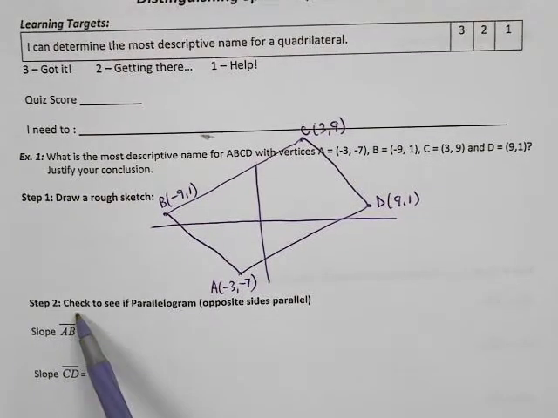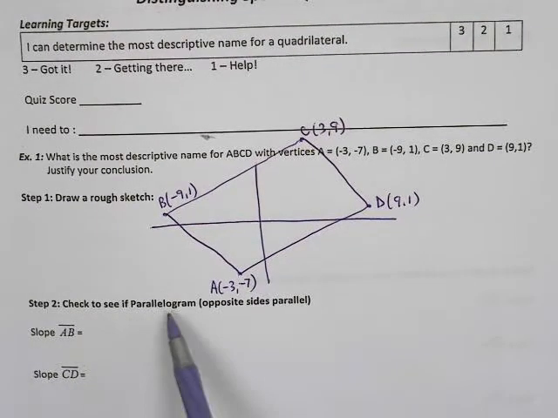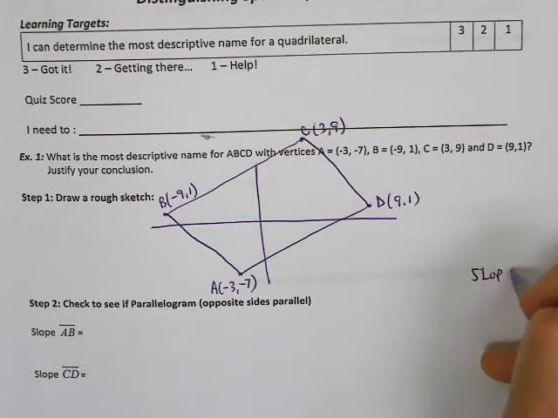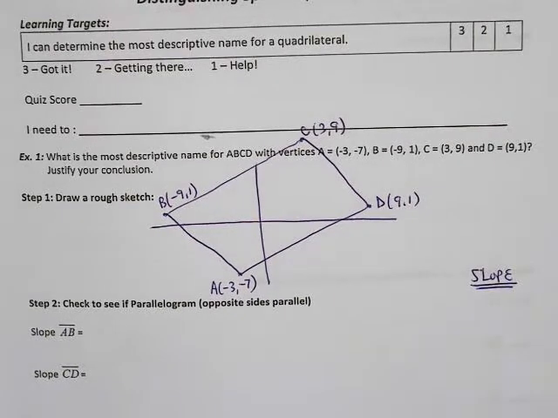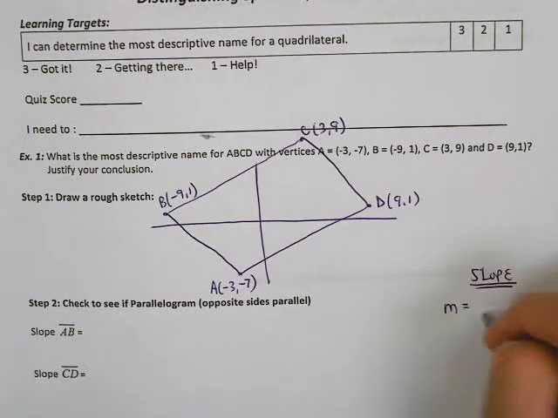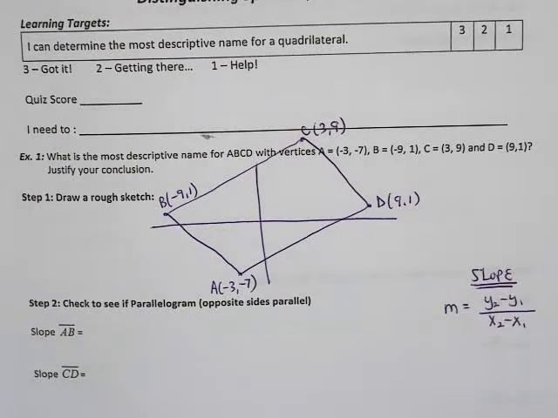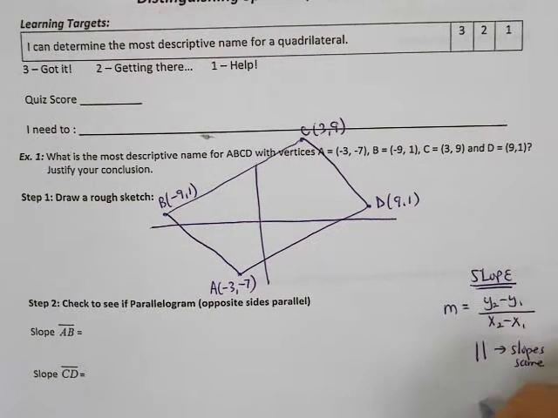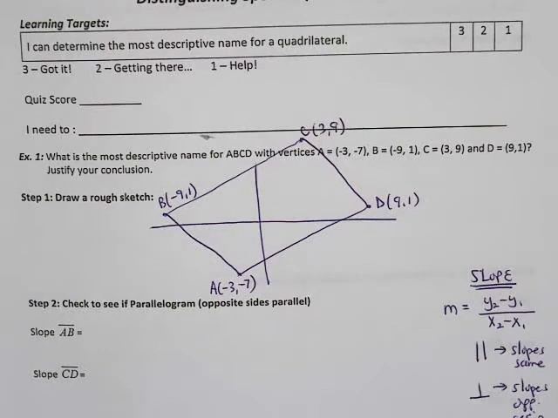All right, so notice what we're going to do first. We're starting at the top of that graphic organizer. We want to see if it's a parallelogram. We know that means opposite sides parallel. We are going to be using slope to do this. We're going to be using slope for all of this. If you've forgotten how to calculate the slope of a line, you subtract the y's on top, you subtract the x's on the bottom. That'll tell you the slope. We know if it's parallel, that means slopes are the same. We know if it's perpendicular, that means slopes are opposite reciprocals, in case you've forgotten that from your algebra days.